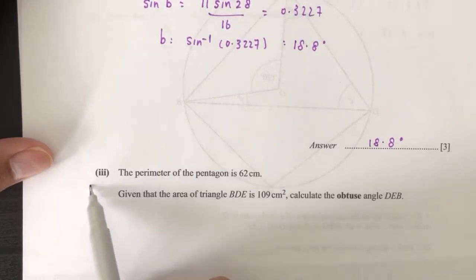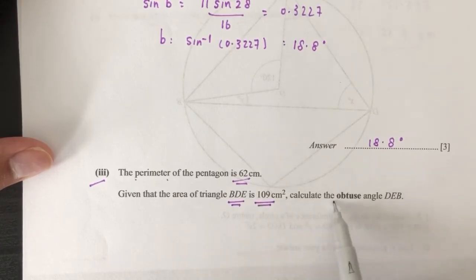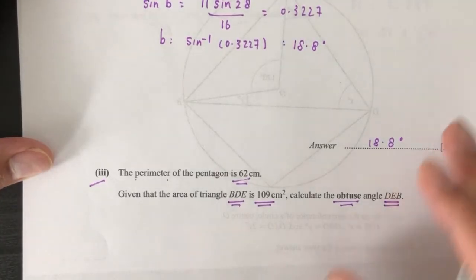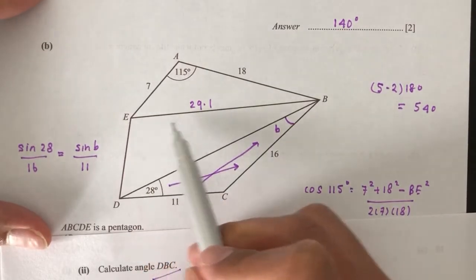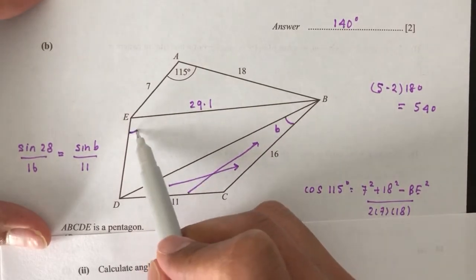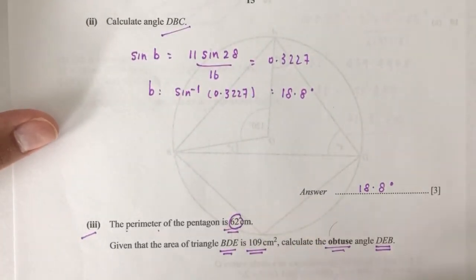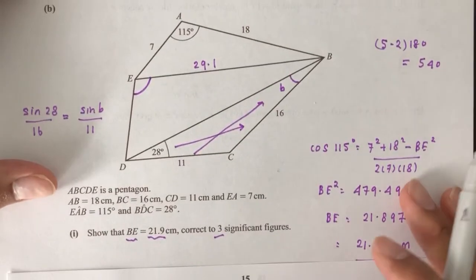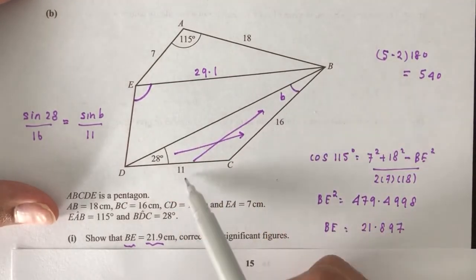Now for part 3, it says the perimeter of the pentagon is 62. It is given to us. Given that the area of the triangle BDE is 102, find the obtuse angle DEB. So where's the angle DEB? It will be this angle here. Find this angle. We have given that the perimeter is 62. How can we use that? How do you find the perimeter of this shape? You have to take this plus this, this, and this.